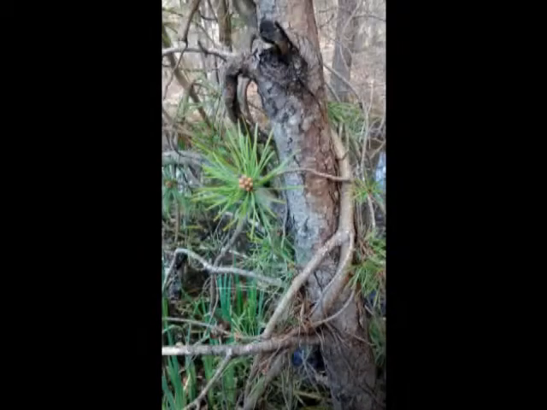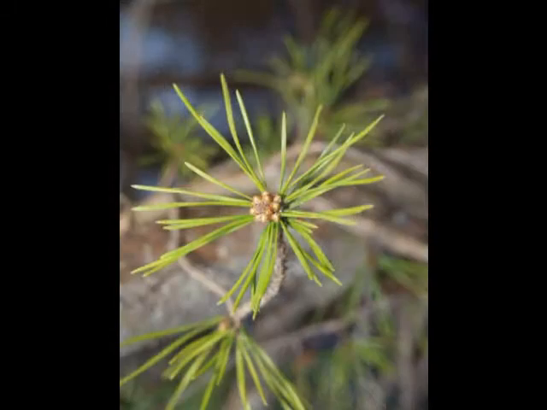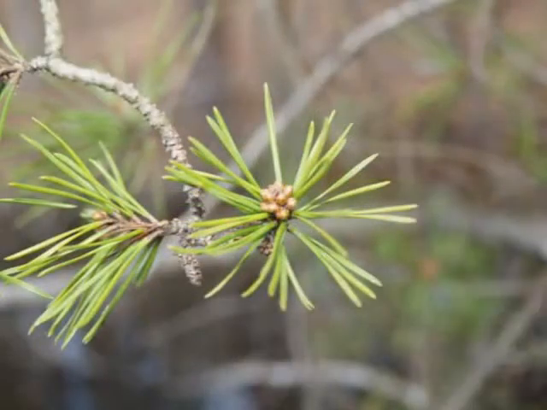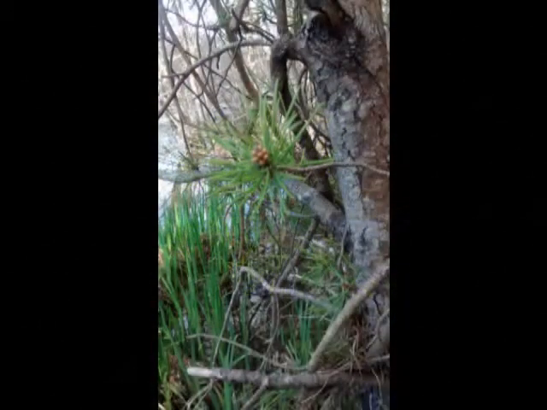Okay, so the following pictures are of the male pine cones. If you'll notice, they grow at the end of the branches, and they're surrounded by the little green modified leaves, which are actually called microsporophylls. The brown part is actually microsporangia, which is the pollen sacs. And later on, the pollen will travel from these up into the female cone to fertilize the eggs.